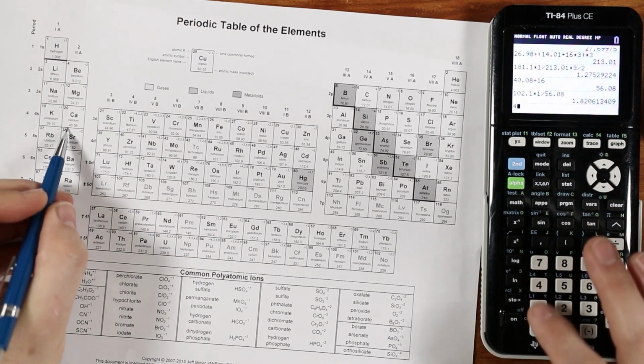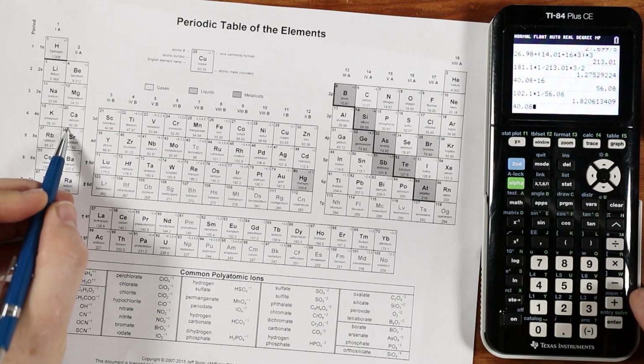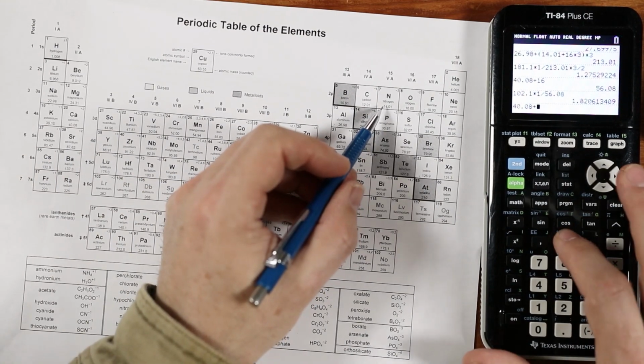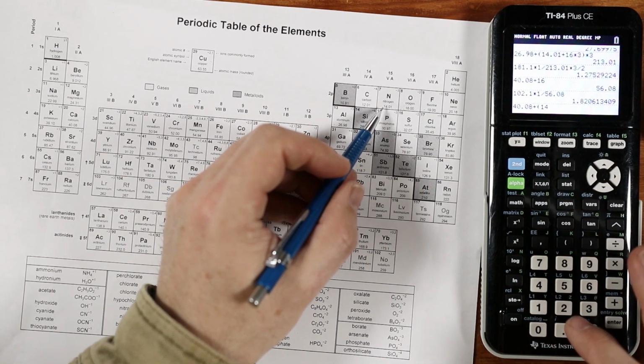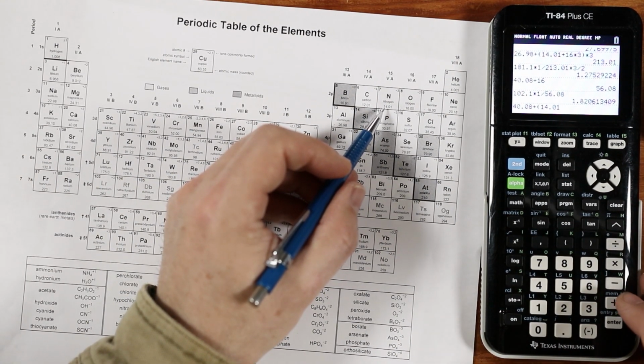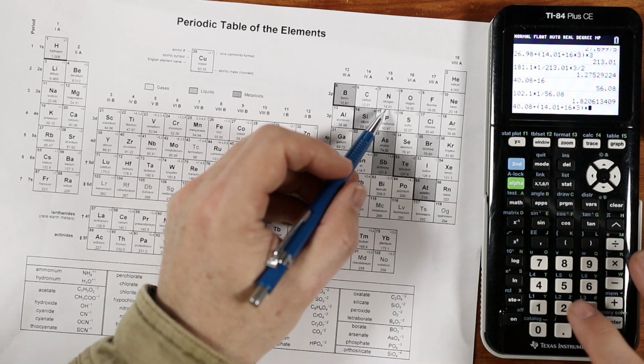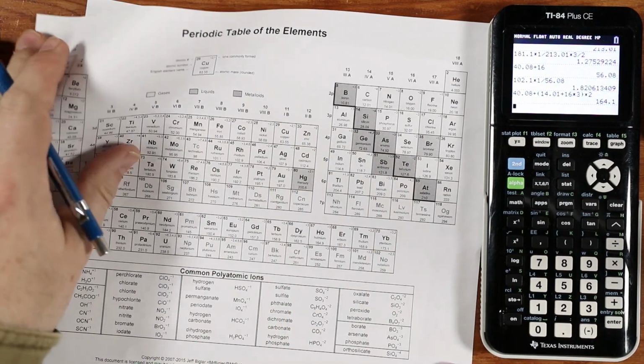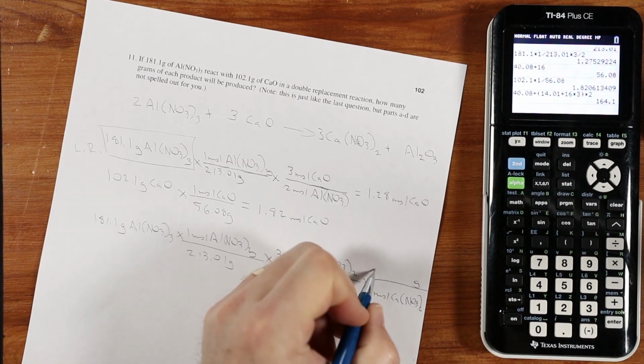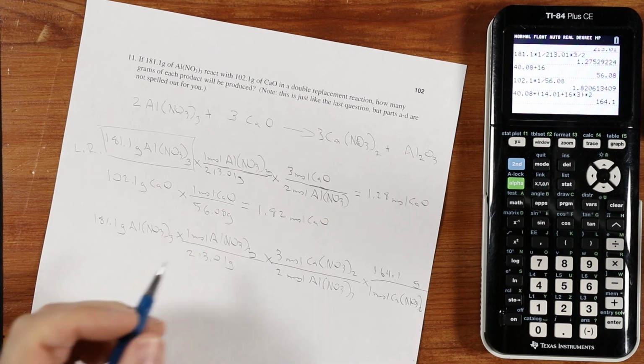So calcium 40.08 plus, and put this in parentheses here, 14.01 plus 16 times 3 times 2, because there's 2 nitrates on there. So this is 164.1 grams.